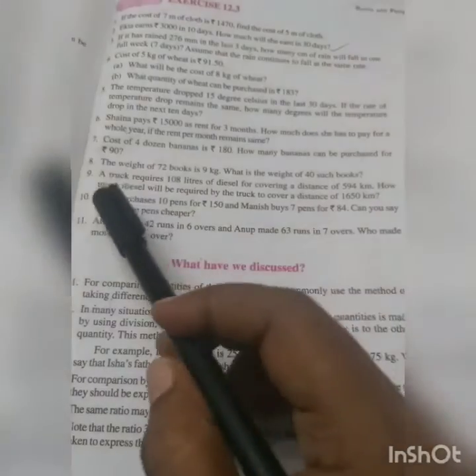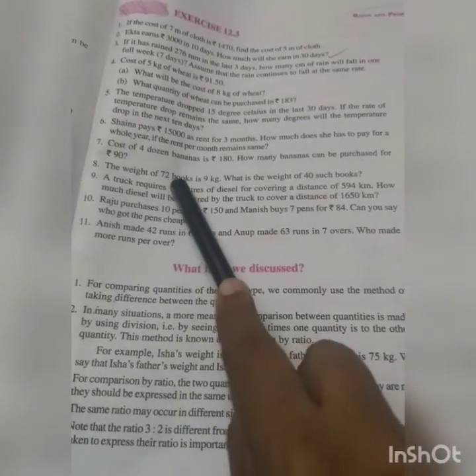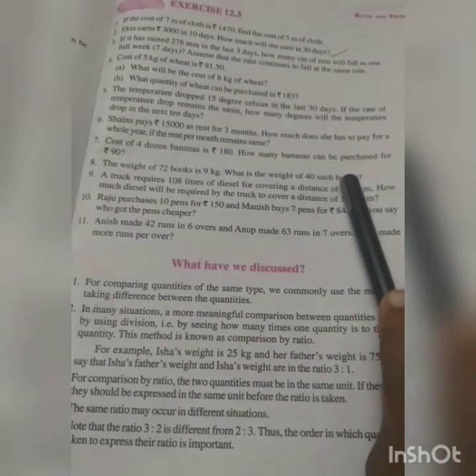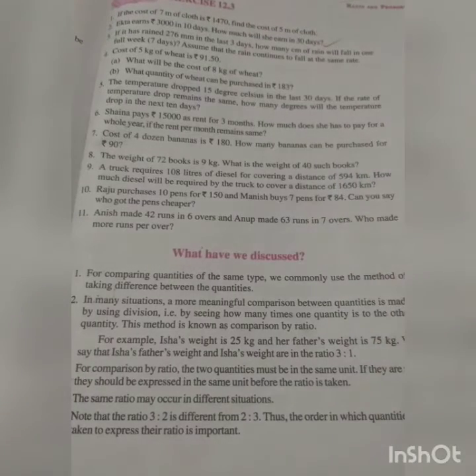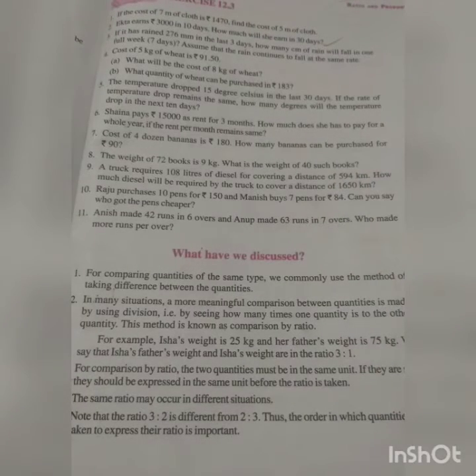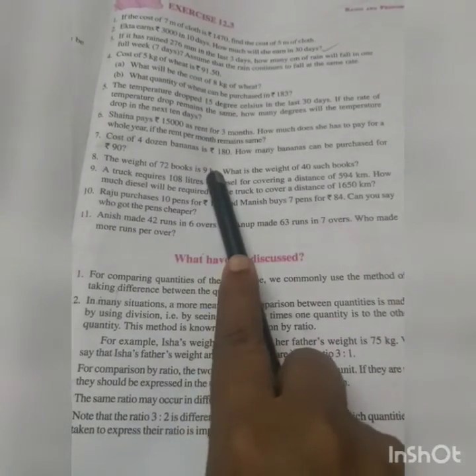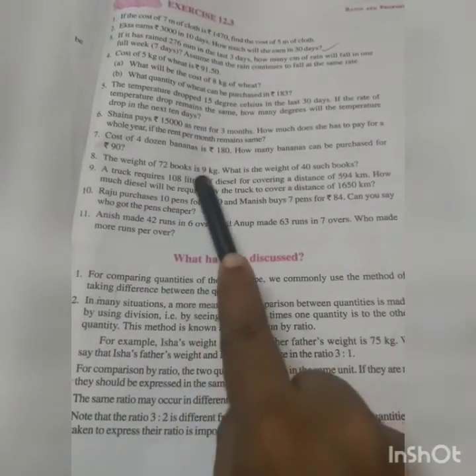Next question, question number 8. The weight of 72 books is 9 kg. What is the weight of 40 such books? When you are applying the unitary method, according to the question you have to multiply. By seeing the question you will think weight of 72 books is 9 kg, so we have to find 72 divided by 9.